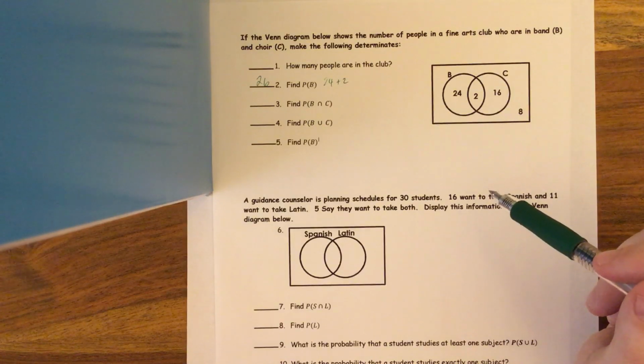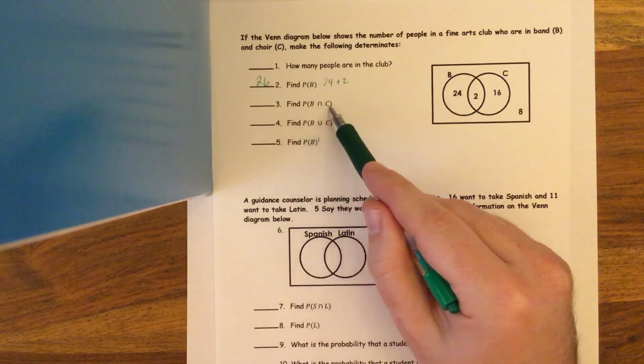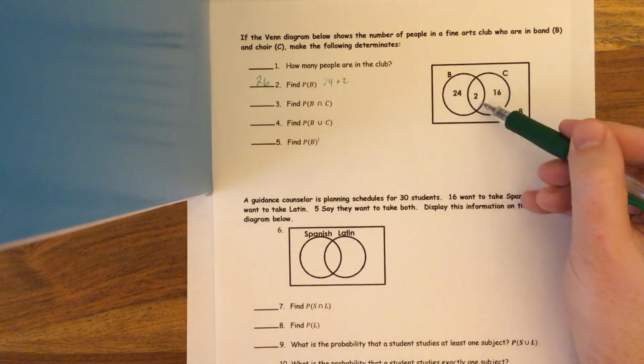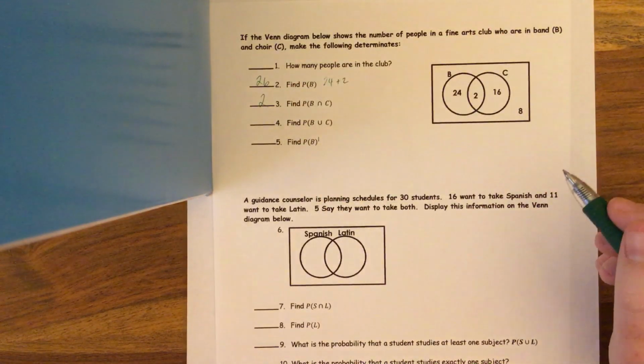All right, let's see here. Find the probability of the intersection of, or find how many are in both, the intersection of B and C. So that is just going to be 2. We have 2 people who are in B and C. So we'll put 2 there.